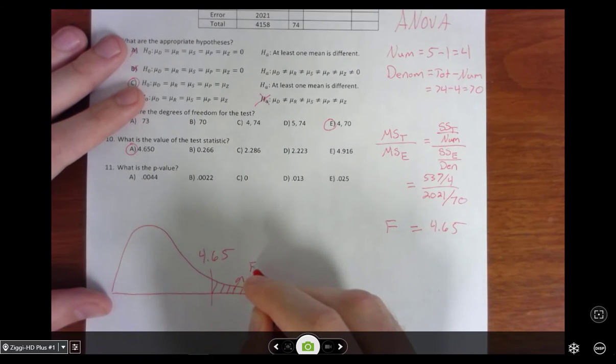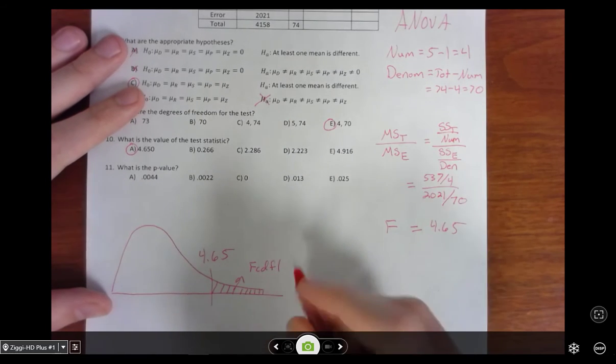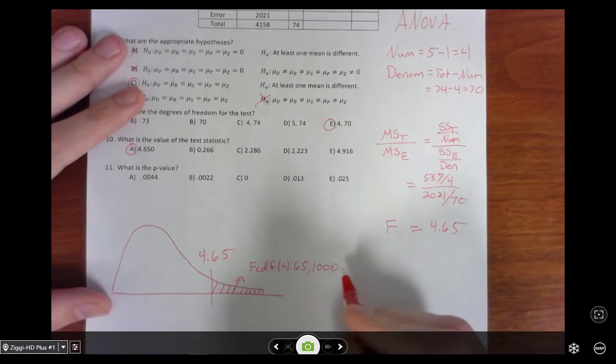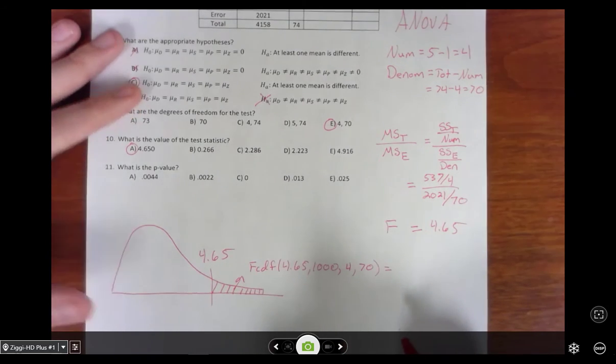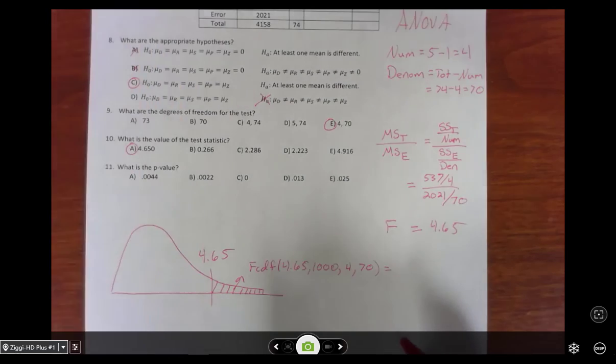So this is going to be F CDF. Our lower bound is 4.65. Upper bound, some large positive number. Our first degree of freedom is our numerator, 4, and our second is our denominator, 70, and that's going to give us 0.002.